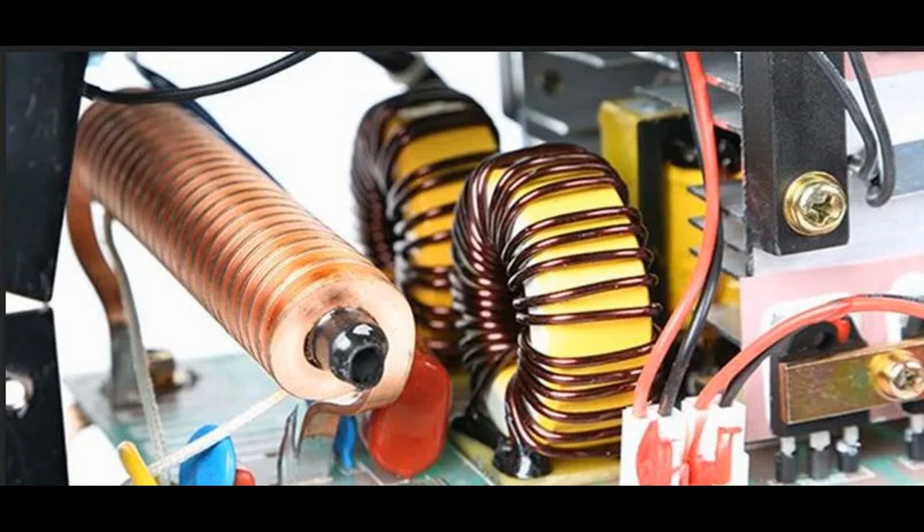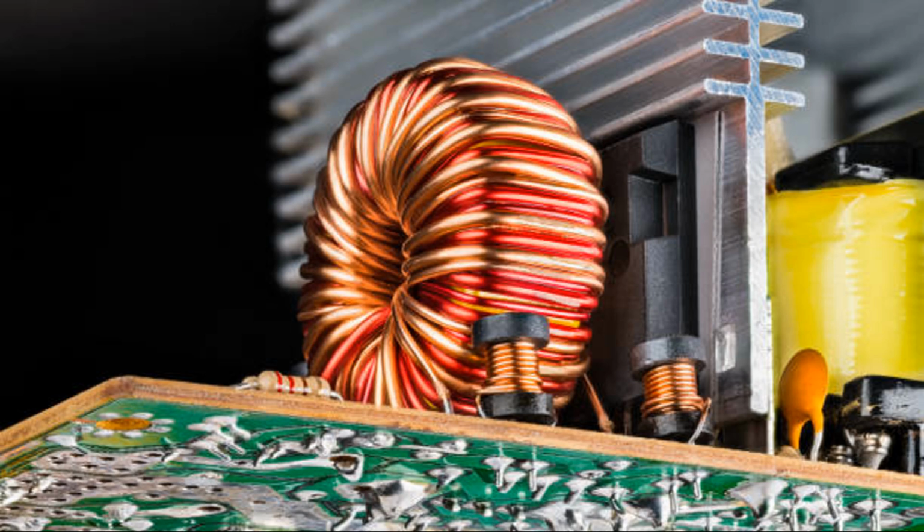1. Magnetic flux basics. Magnetic flux, Phi, is a measure of the total magnetic field passing through a given area. It is calculated as the product of the magnetic field, B, and the area, A, through which the field lines pass. Phi equals BA, where B is the magnetic flux density and A is the area perpendicular to the magnetic field.